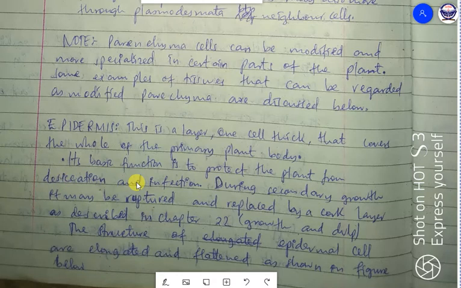So the epidermis contains a cuticle which prevents excessive loss of water, especially during severe hot or sunny conditions. Also the cuticle helps to prevent the plant from infections. As we know, air itself contains different kinds of bacteria and microorganisms like fungi and even viruses. Now most fungi can infect plants and cause different disease conditions.